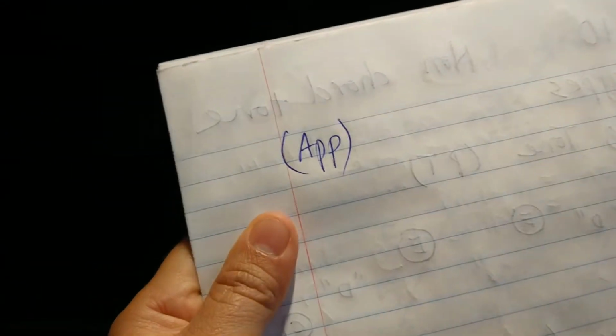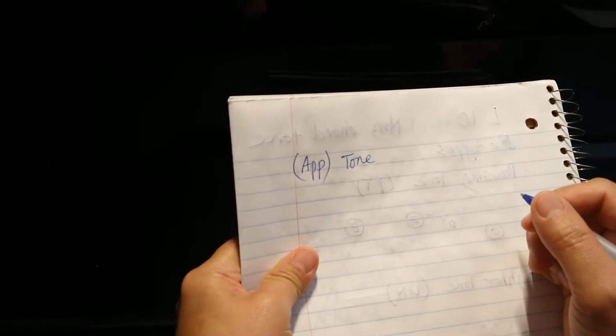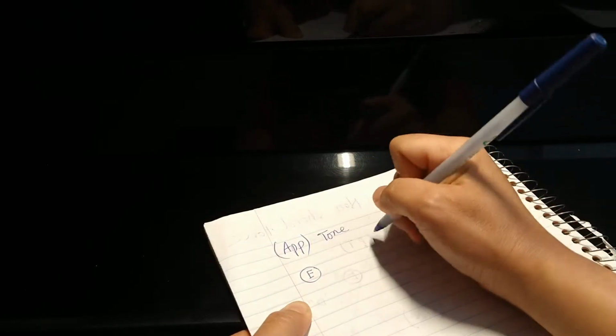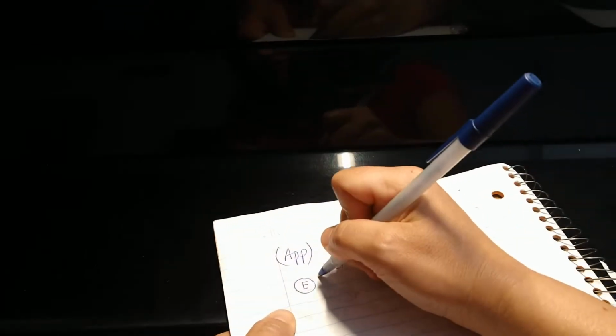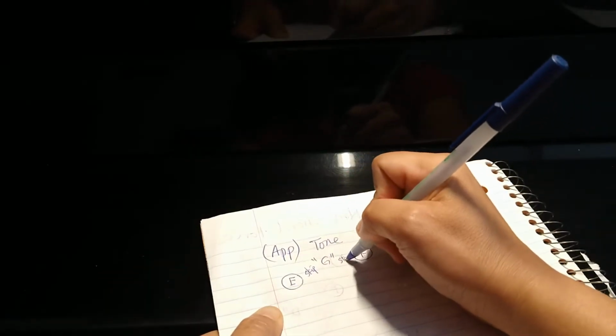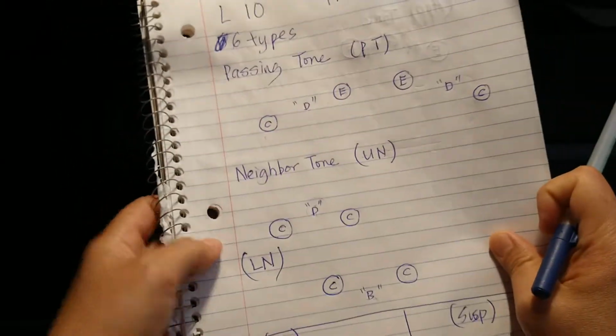Appoggiatura, A-P-P, appoggiatura tone. It usually comes with a skip. For example, you have E, and then this one is F. But then you skip up to the G first. First you skip, this one is a skip. Then this one is a step down. Whenever you have a skip in between notes, you want to think it is an appoggiatura.